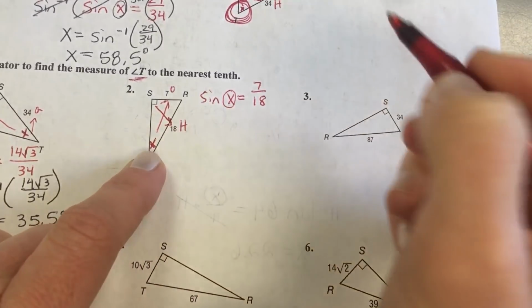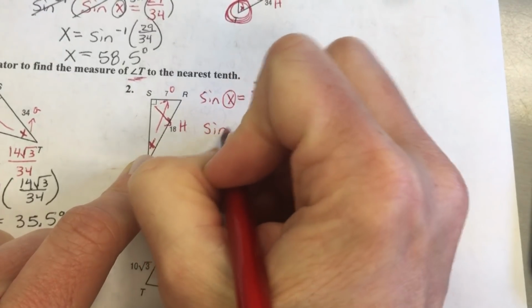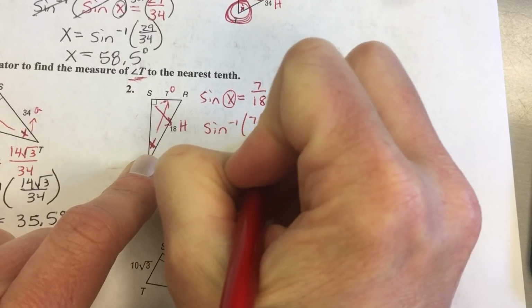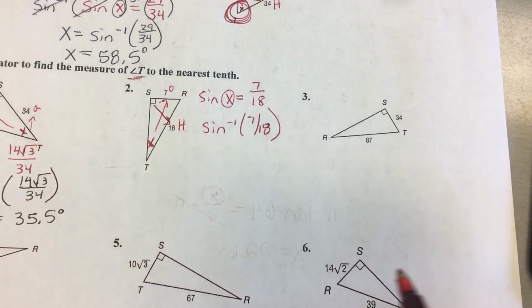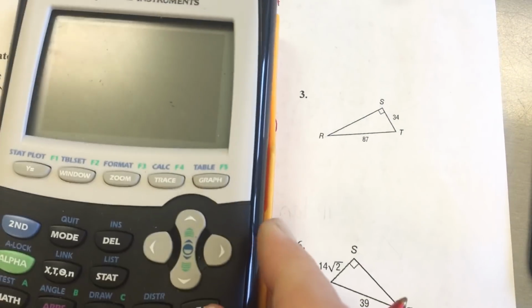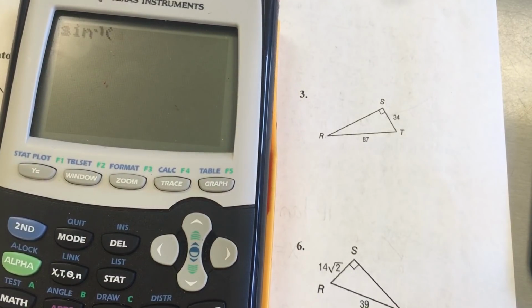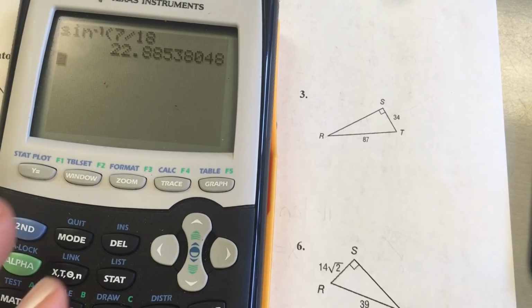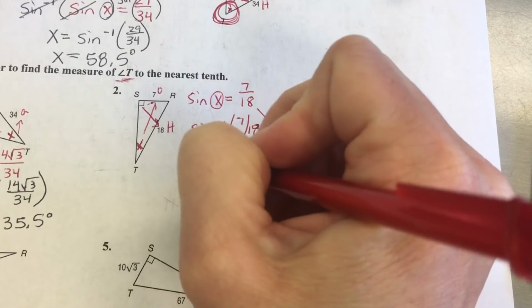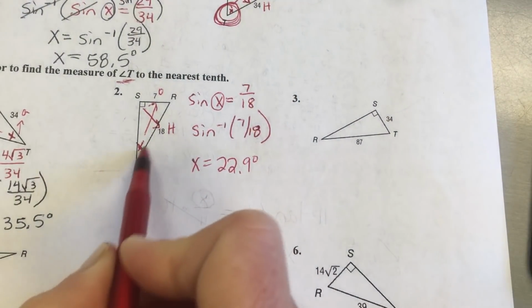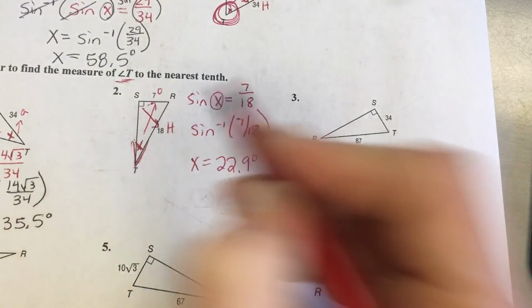Trying to get X by itself, so to get rid of sine, you do inverse sine. 7 over 18, so I'll put that in my calculator. Second sine, 7 over 18, and it gives you 22.9. And that is an angle, so it is in degrees.